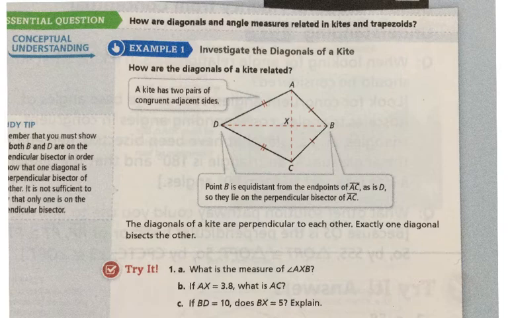Alright, we got our answers? Okay, let's roll. Fourth row. Fifth seat. Alright, Corey. What's the measure of AC?